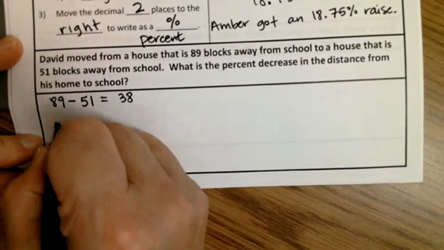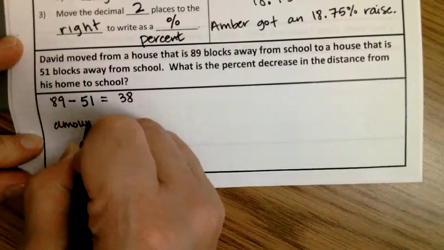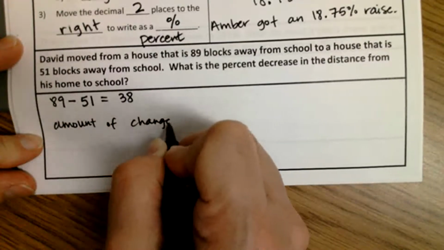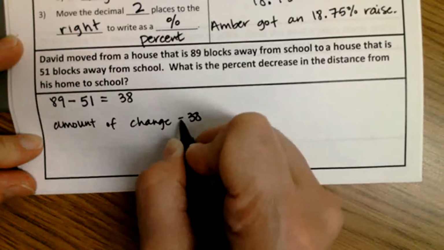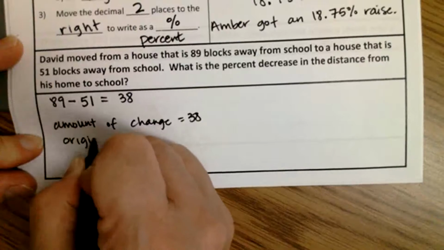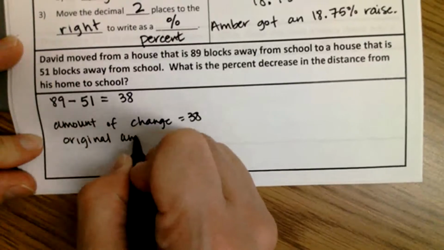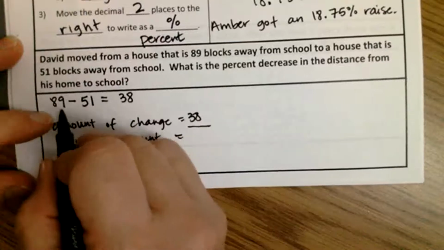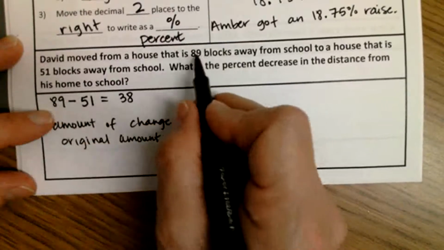So now we're going to take the amount of change, which is 38, and we're going to divide it by the original amount. This time the original amount equals 89. That's where he started.